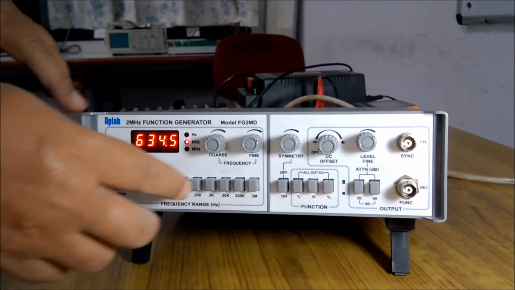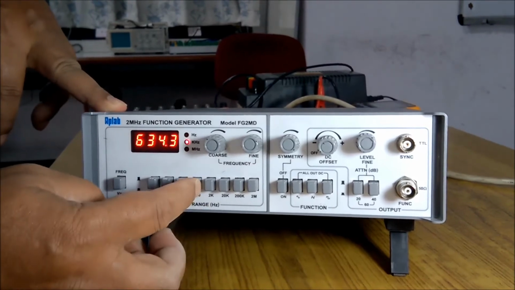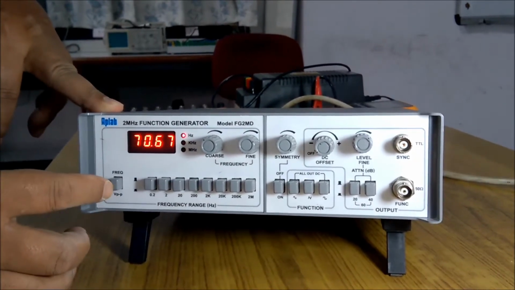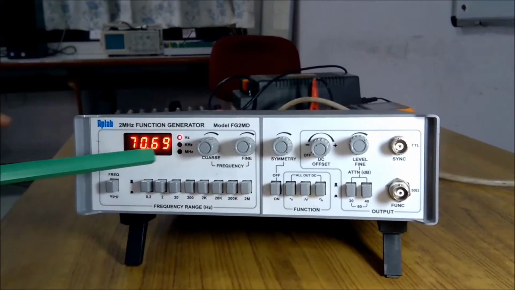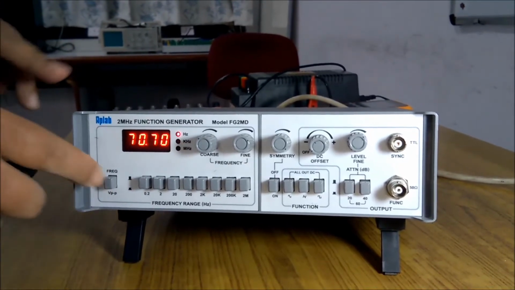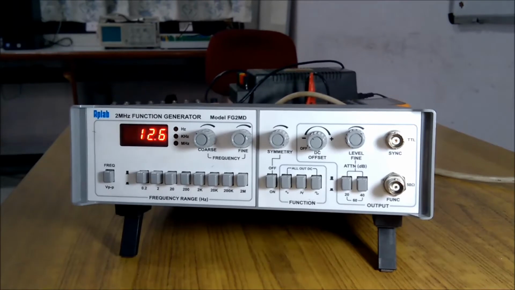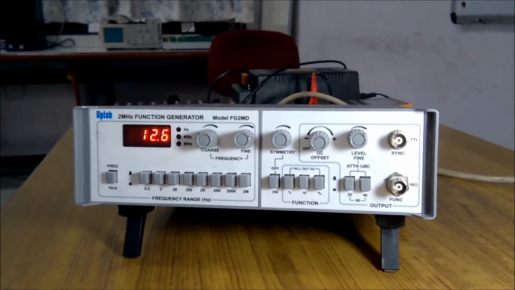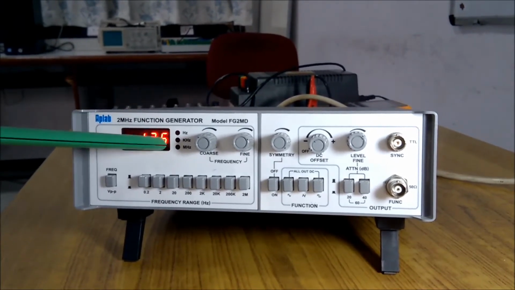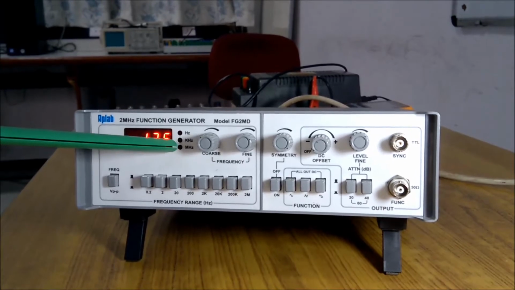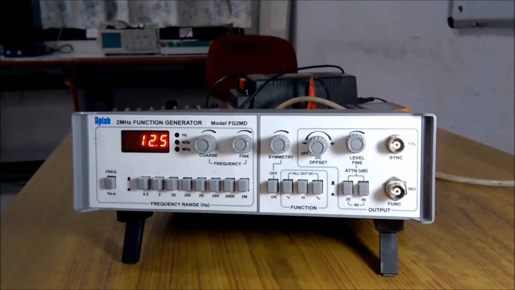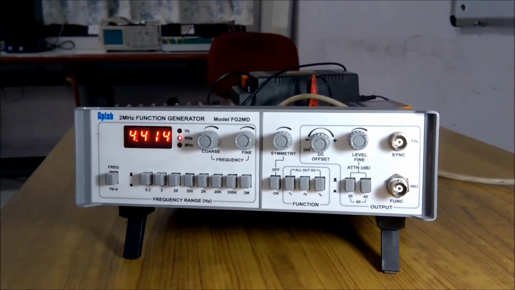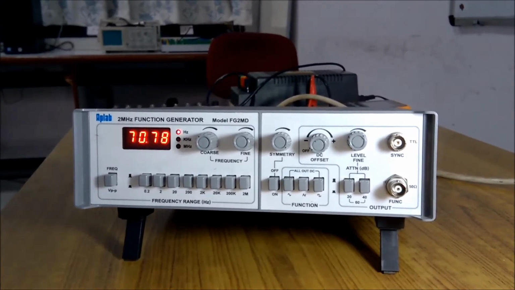And now you can see that there is another switch. If it is unpressed, it will show the frequency. If it is pressed, it will show the peak to peak voltage measurement. This pin generates waveforms with a peak to peak value of 12.5 volts. Therefore, if it is unpressed, it will show you the frequency.